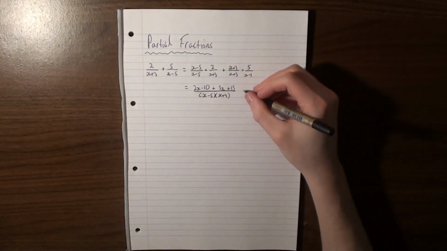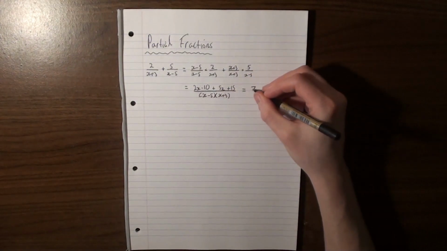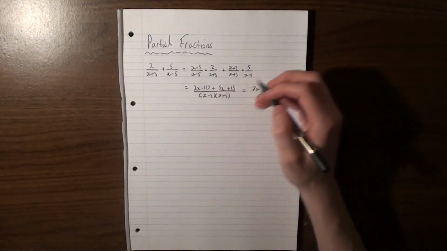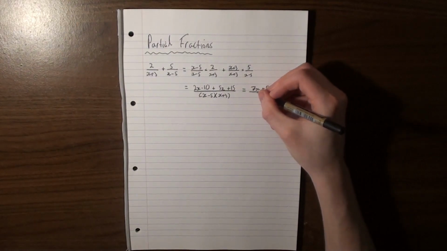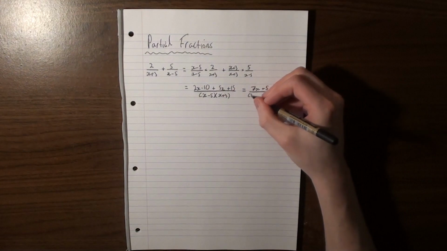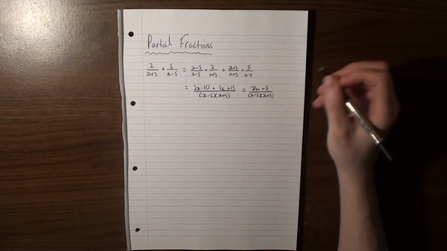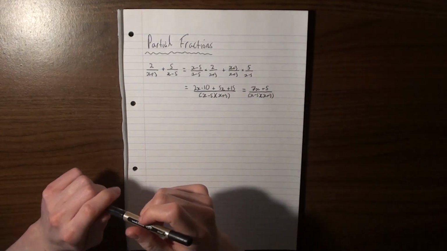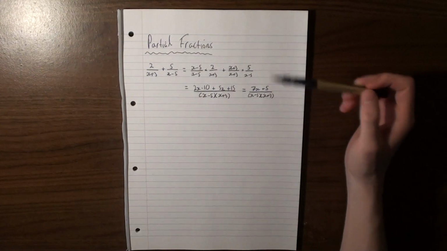And then tidy this stuff up. So 2x plus 5x is 7x, minus 10 plus 15 is plus 5, over that denominator.